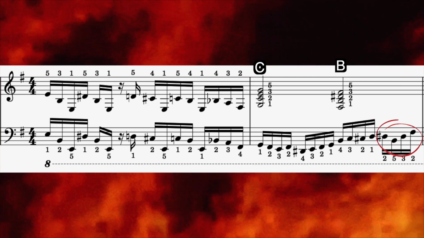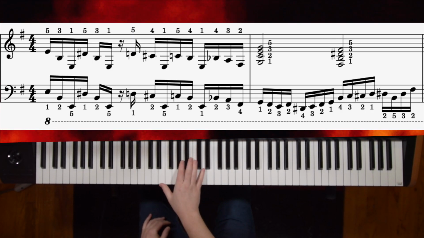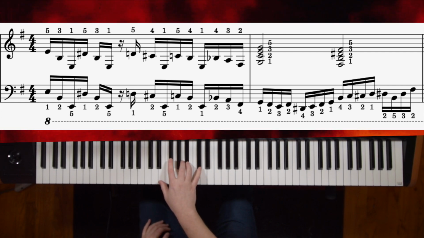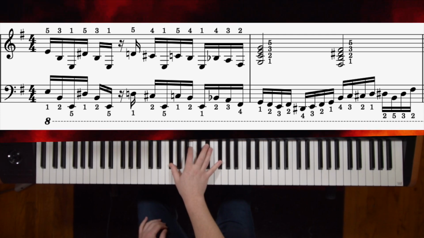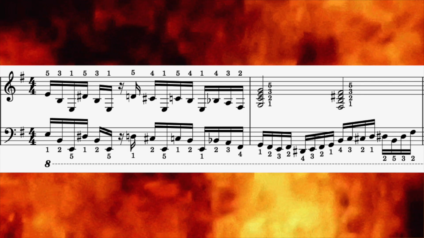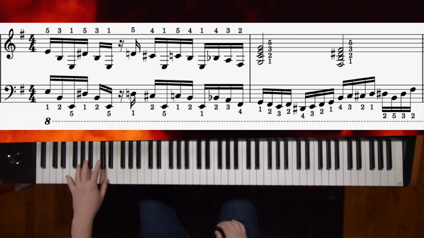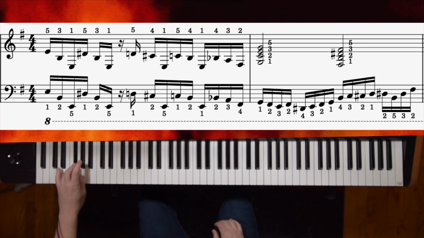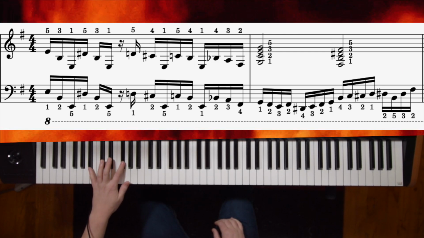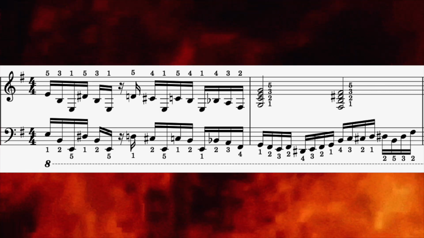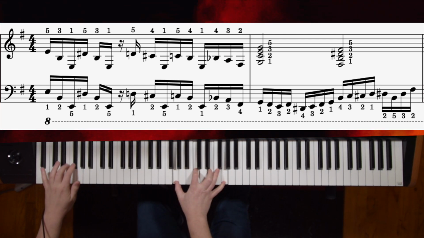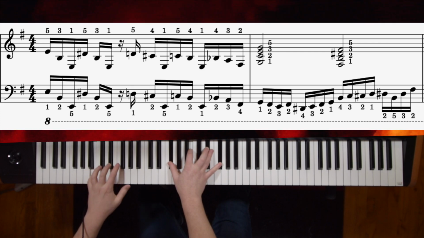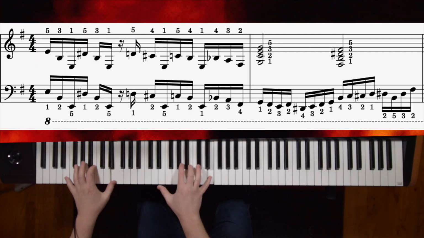Let's see the right hand. Let's see the left hand. Let's do both hands slowly. Faster!